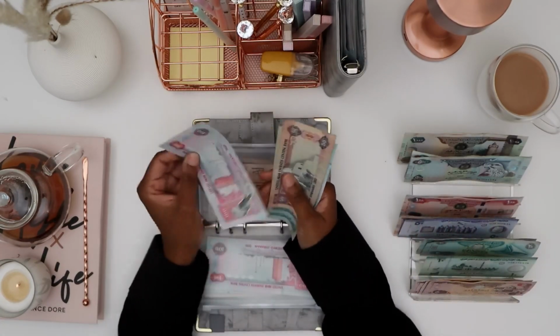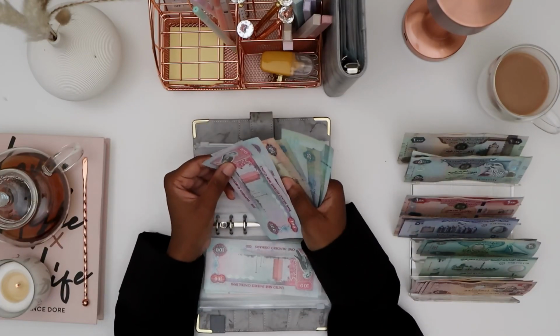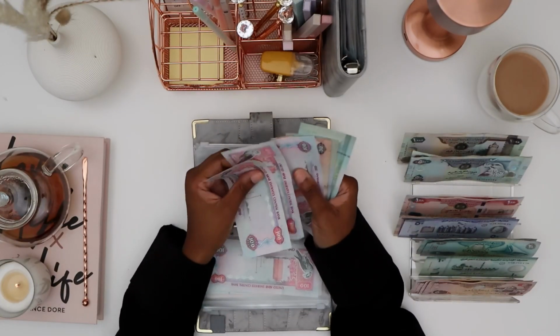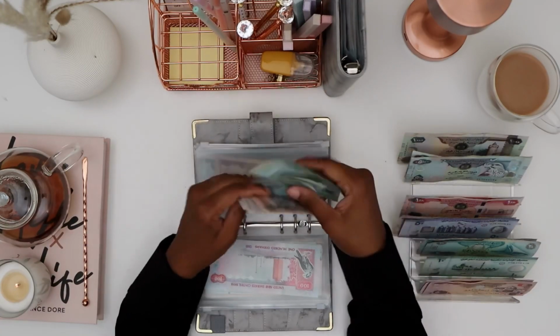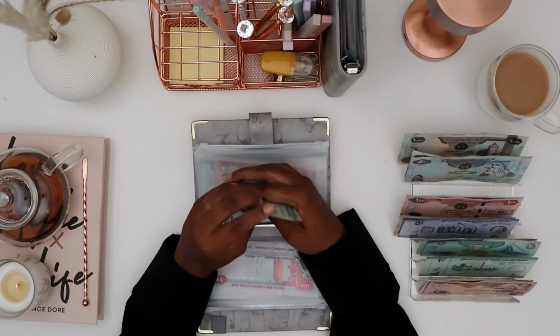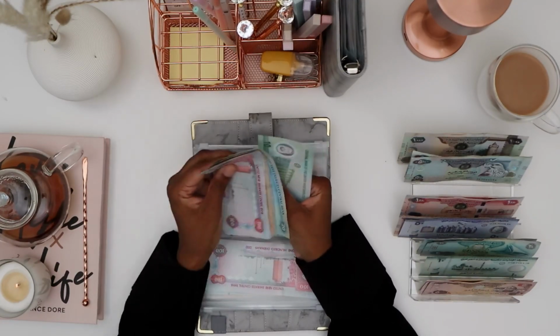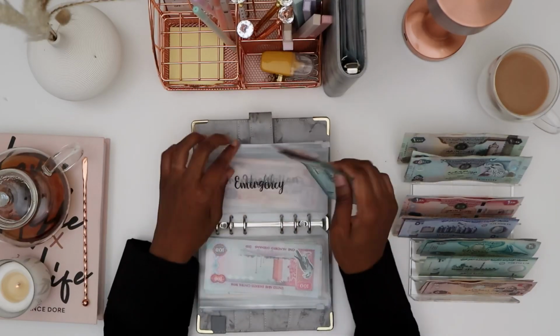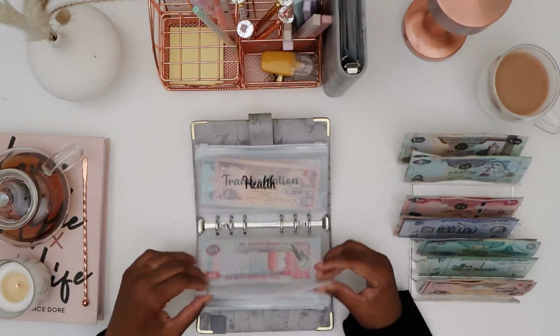So we have 100. Oh, let's actually put it all together then count it. Sorry, I'm a bit anal here. I absolutely have to have the money in the same direction. So we have 100, 200, 300, 50, 70, 90, 400. Great. Let's put that in emergency.